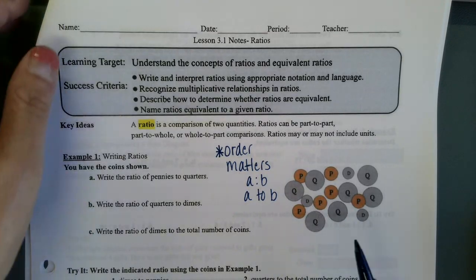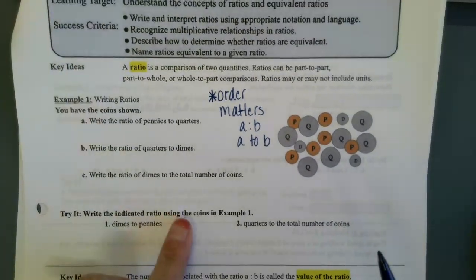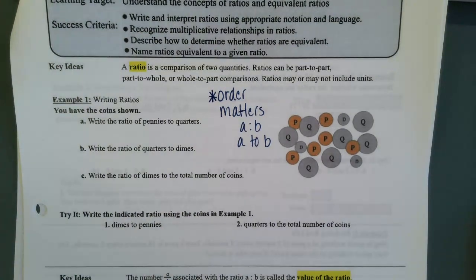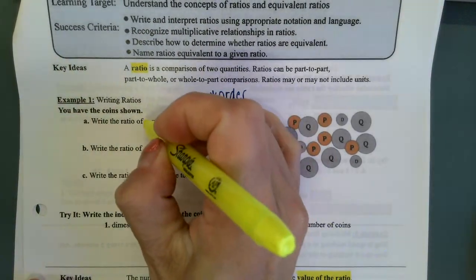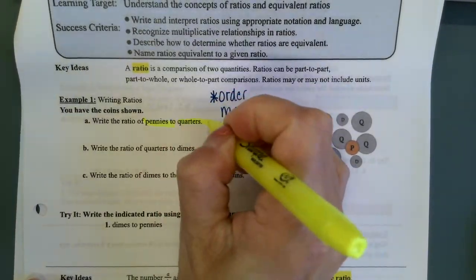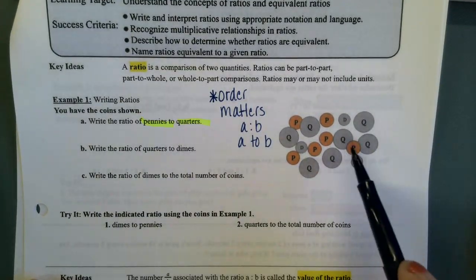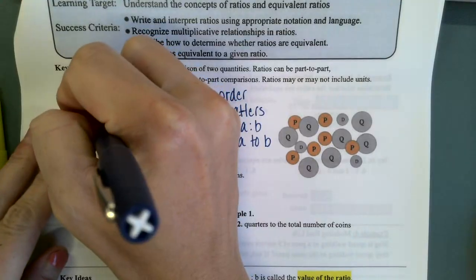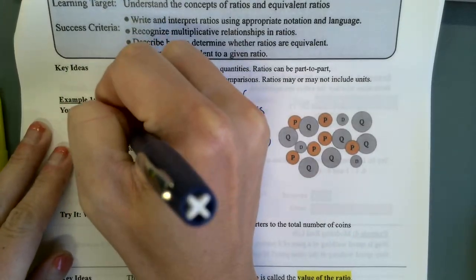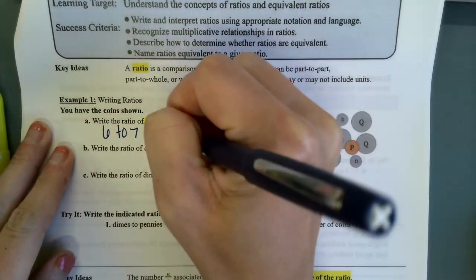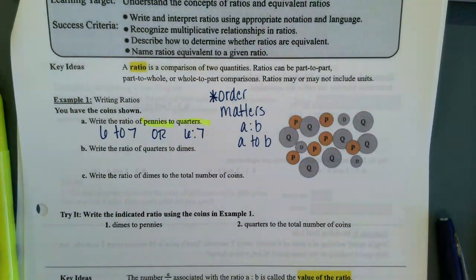So here we have a collection of coins. If we write the ratios, this first one is asking us to write the ratio of pennies to quarters. So we would go in that order, pennies to quarters. If we look over here, there are 6 pennies, there are 7 quarters. So we would write 6 to 7, or 6:7 this way.